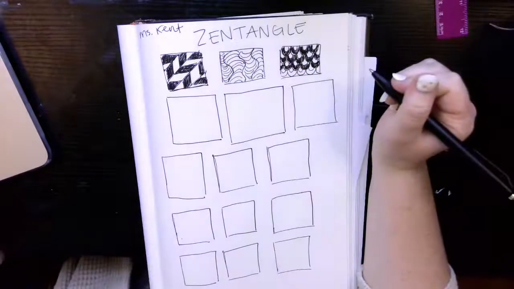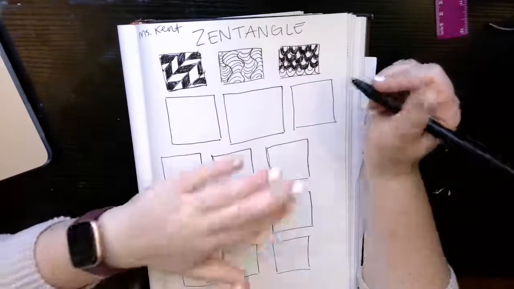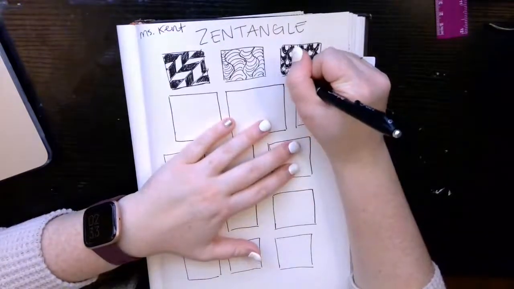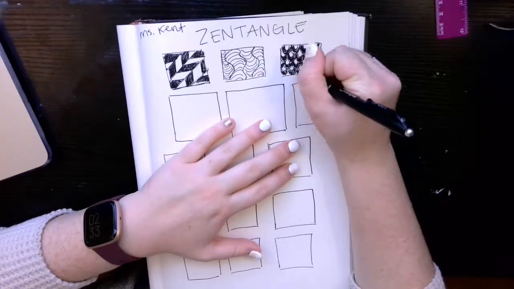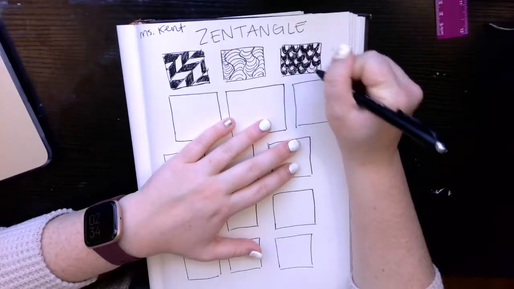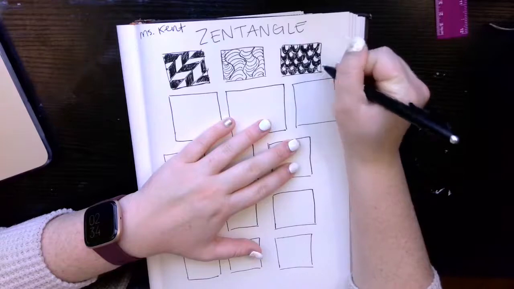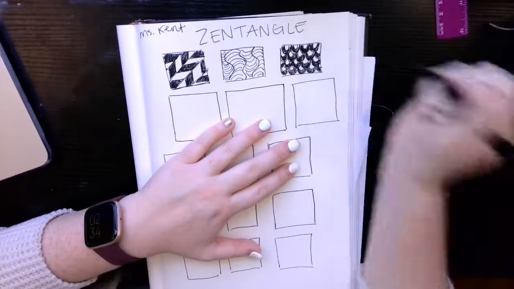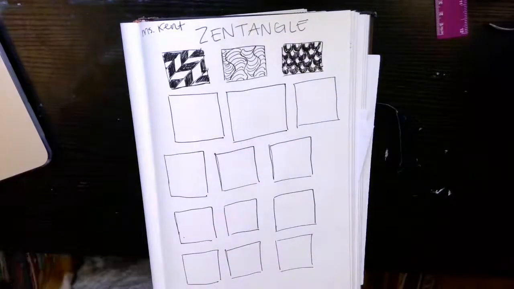Artists get to trick people into noticing specific things about their work by their use of shading, color, shadows, highlights, all that sort of stuff. Alright, so that's another Zentangle.